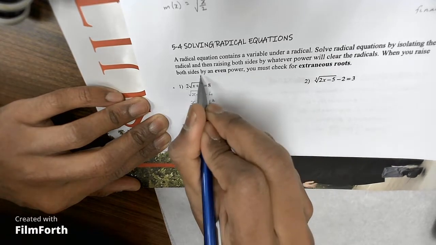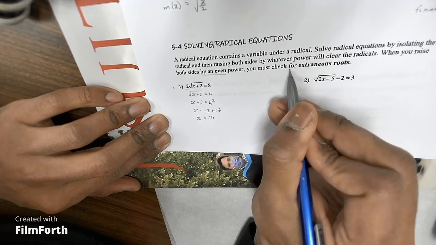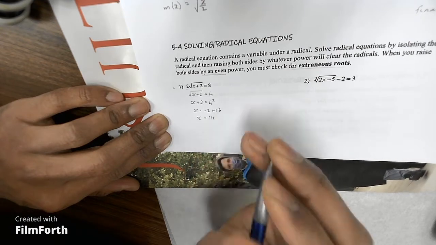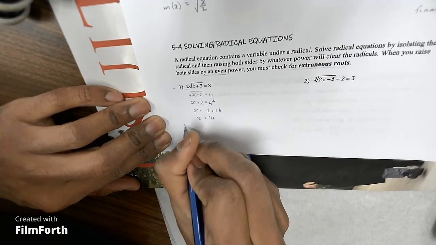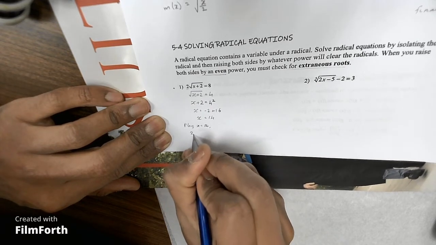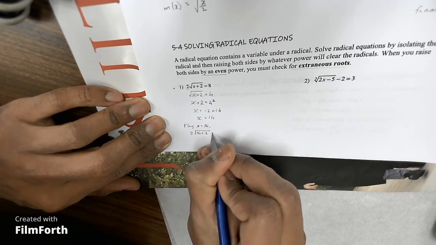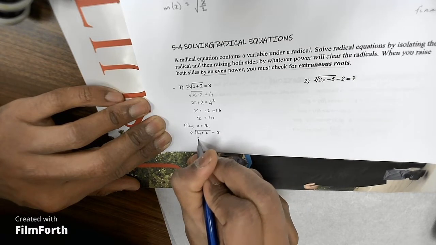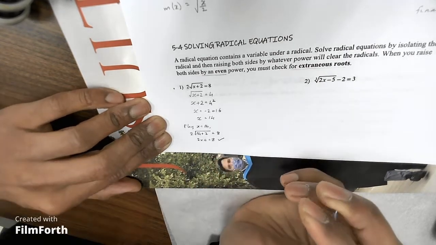Now, because we have raised both sides by an even power, we have to check for extraneous roots, meaning sometimes the roots that we get from this method may not work. So we plug x equals 14 back into the equation, and we get 2 square root of 14 plus 2, is that equal to 8? As we can see, 14 plus 2 is 16. So 2 multiplied by 4 is equal to 8, and so we are good.